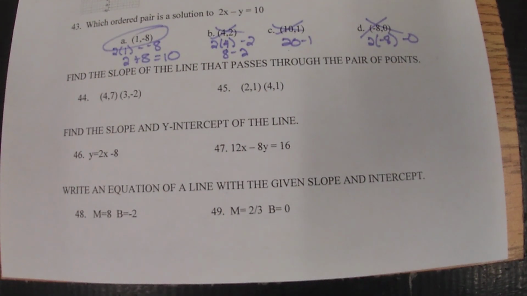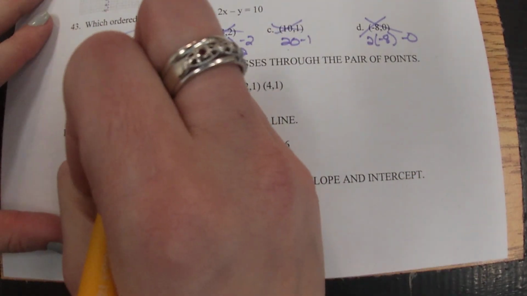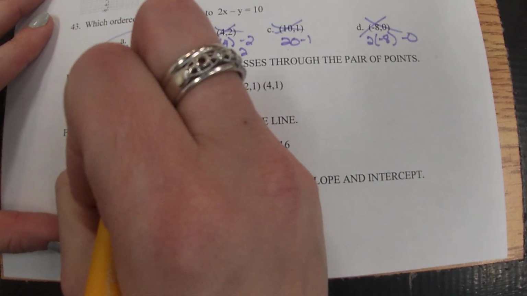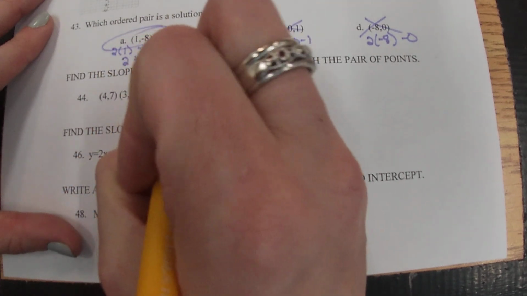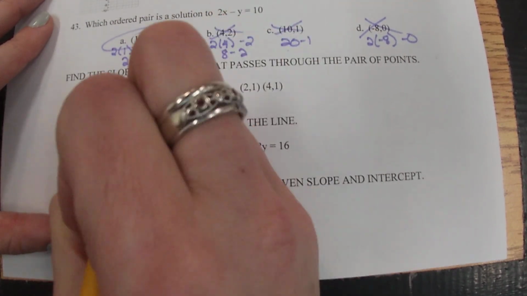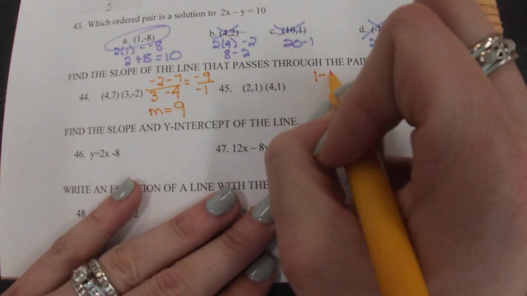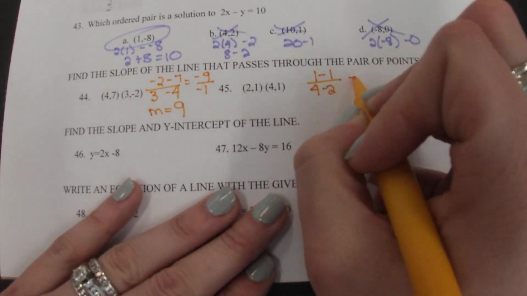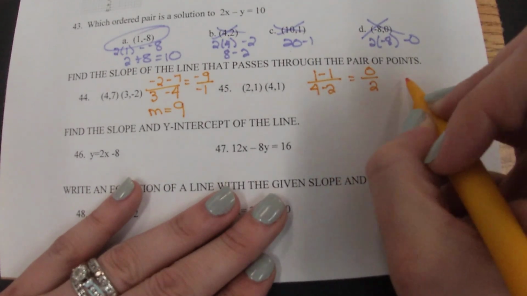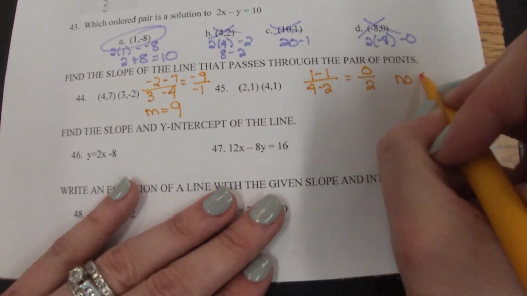Finding slope between 2 points, we're going to do y2 minus y1 over x2 minus x1. 2 negatives make a positive. 0 on top is no slope or 0 slope.